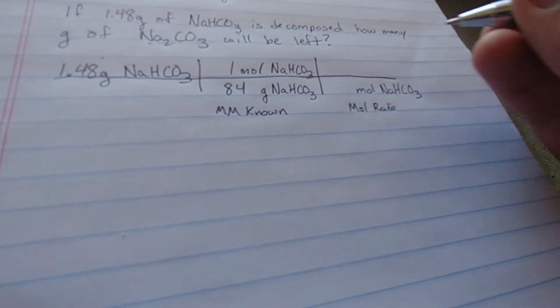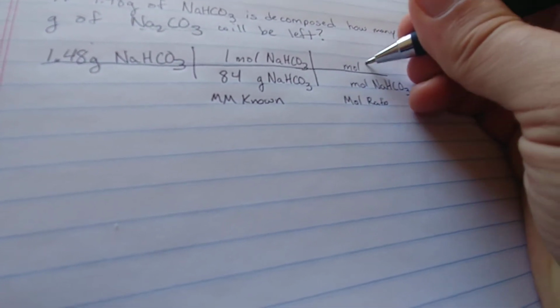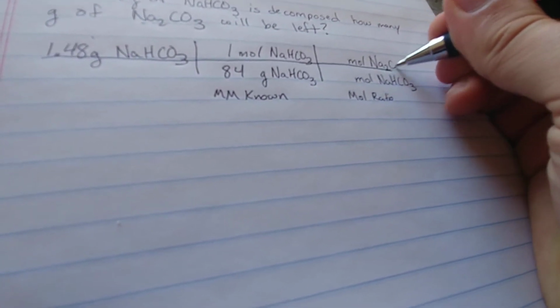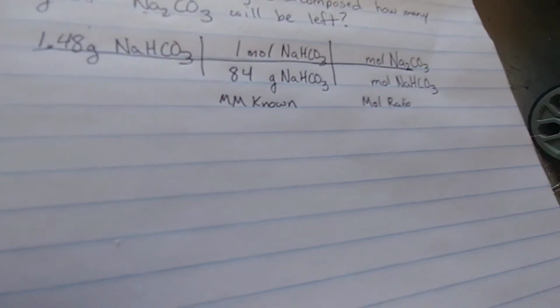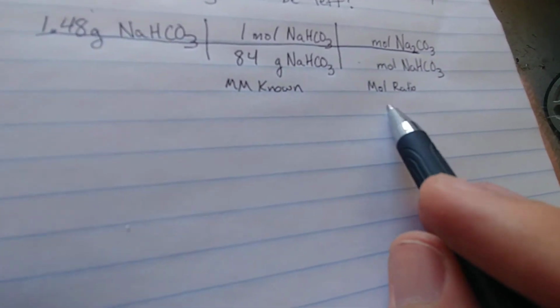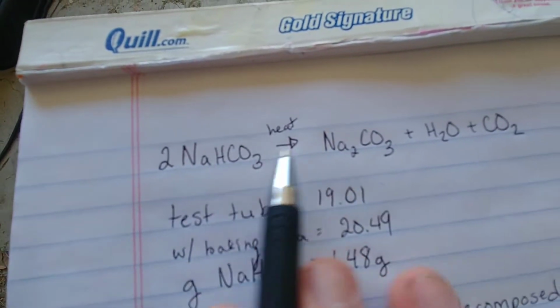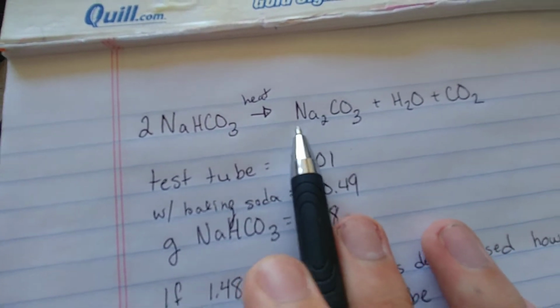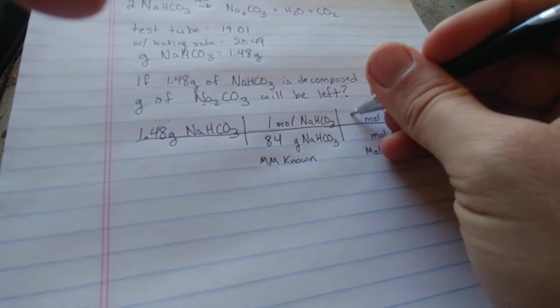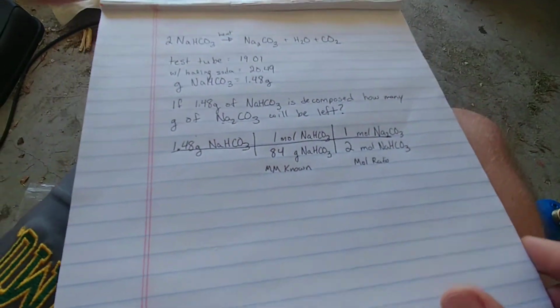The stuff that I don't know is moles of the Na2CO3. So those are very close together, but they are different compounds. Now, these numbers here for a mole ratio we get from this equation. Notice how there's a 2 in front of baking soda, and there's nothing in front of the Na2CO3. So we put a 1 there and a 2 here.